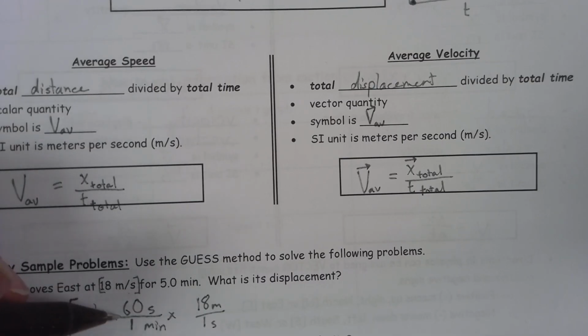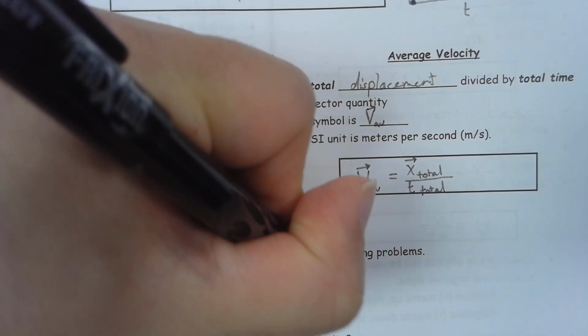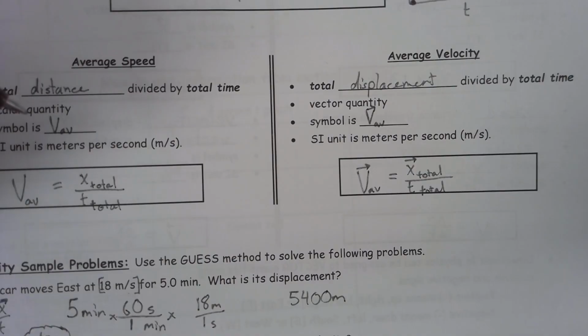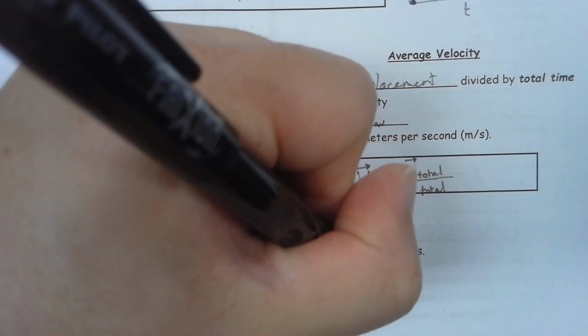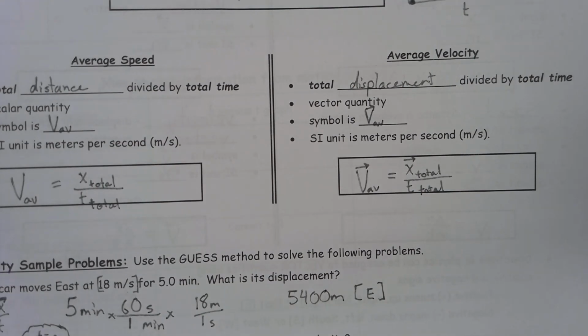So 5 times 60 is 300 times 18, 5,400 meters. It says displacement. We were heading east. Okay.